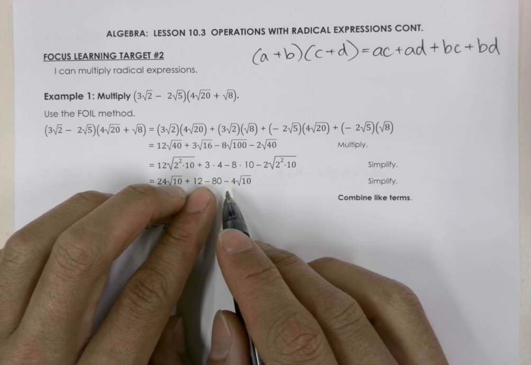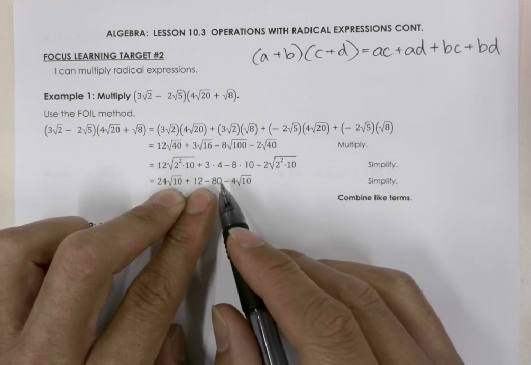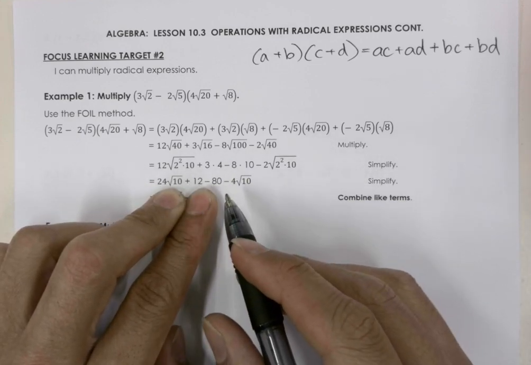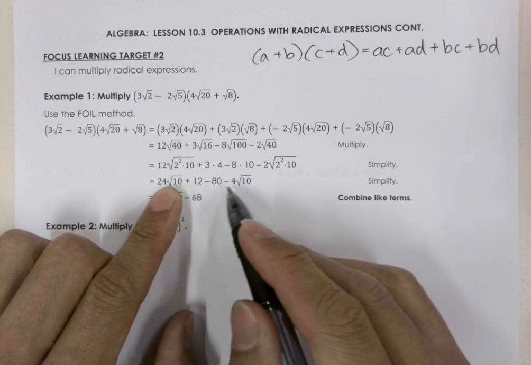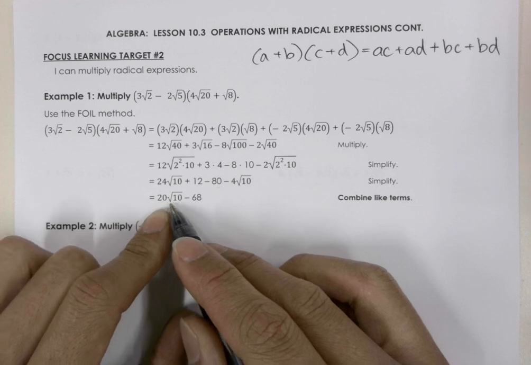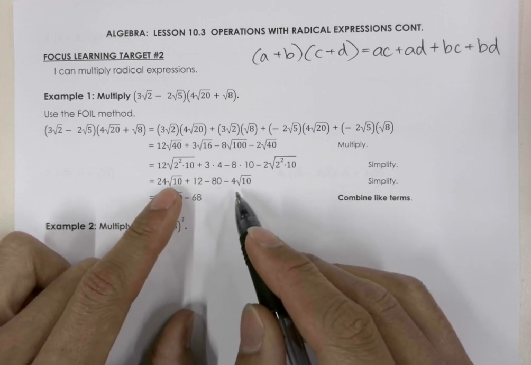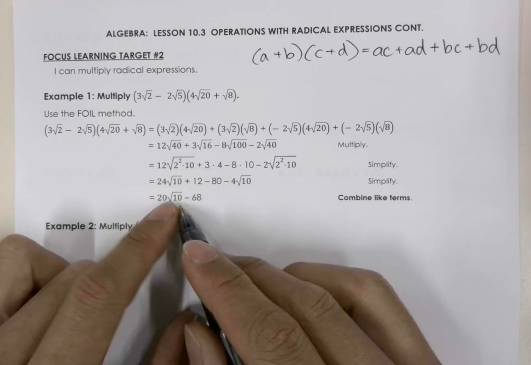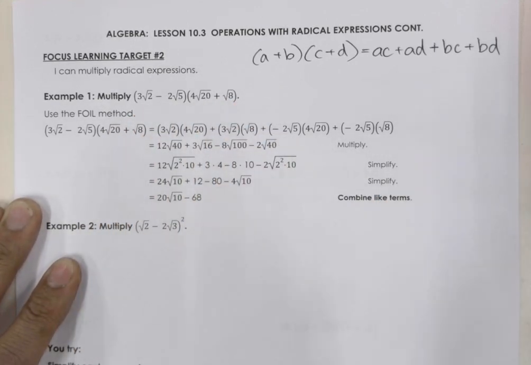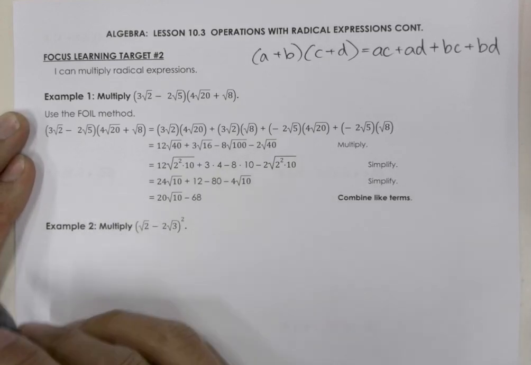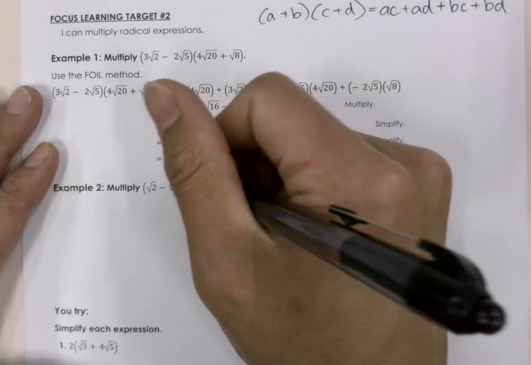All right, so now that we're here, we can combine our like terms, and we have negative 80 plus 12 is going to be negative 68. And then 24 minus 4 is going to be 20 times square root 10. Right? They both have a square root 10, the first term and the last term. So this is our simplified version of this expression here. So let's go ahead and look at example 2. Let's try to figure this one out.